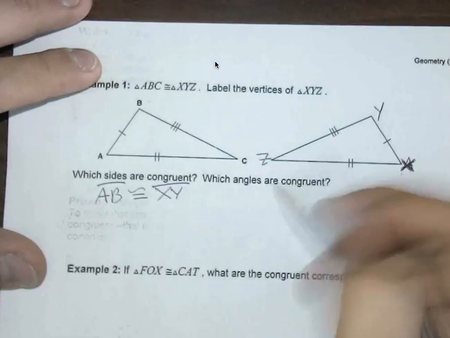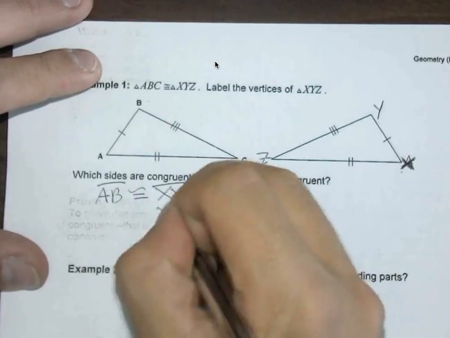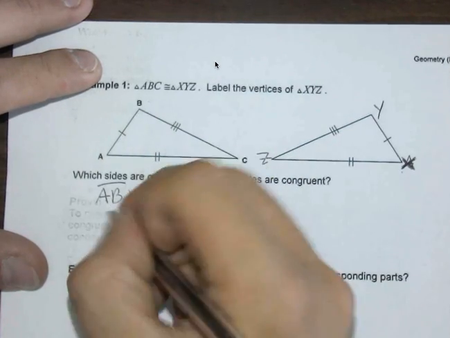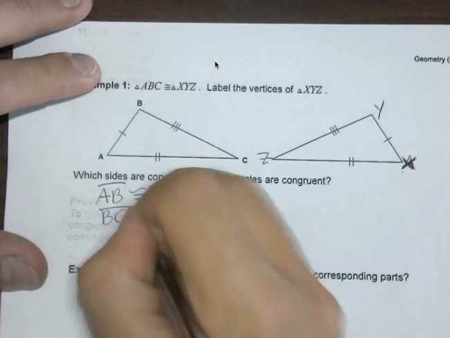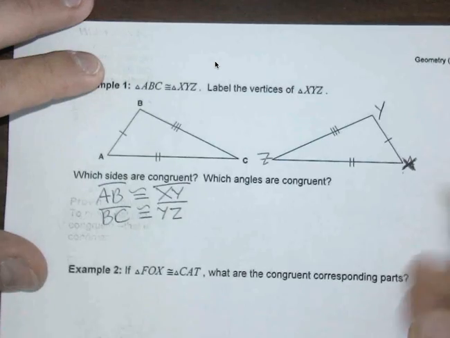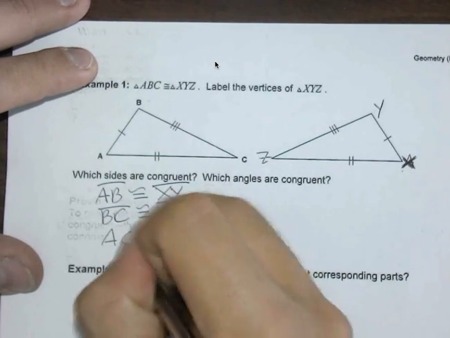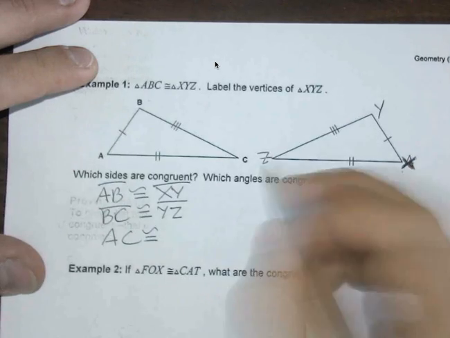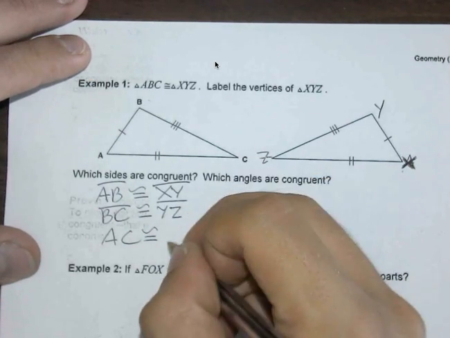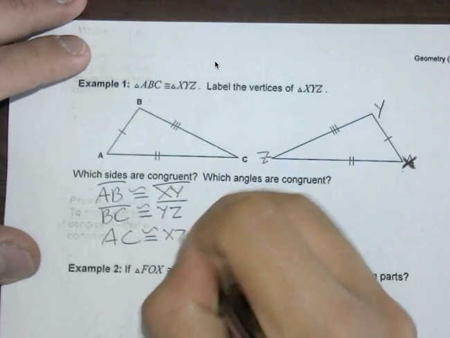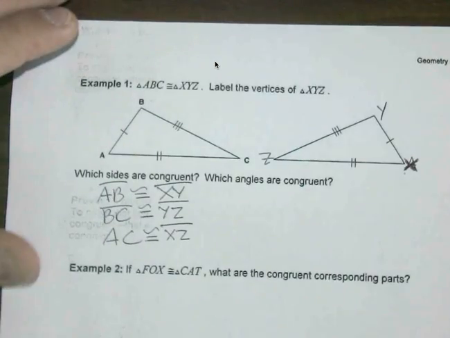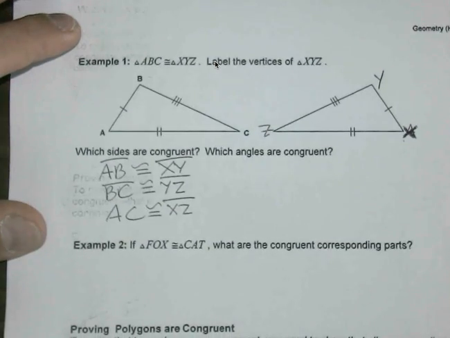Also that YZ would have to be congruent to BC. And finally, for the sides, we can say that AC is congruent to XZ. And so far, we've done half the work, but now we need to see which angles are congruent.